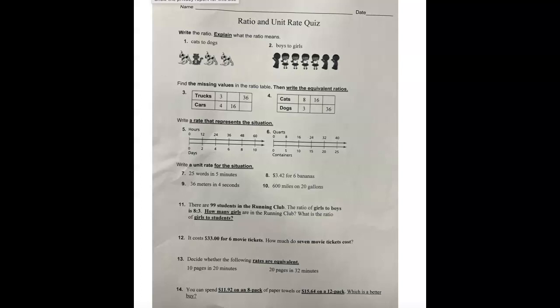Number 11, this is a tricky one. If you're having a hard time with this problem, you can skip it and come back to it, but I'm going to read it to you. There are 99 students in the running club. The ratio of girls to boys is 8 to 3. How many girls are in the running club? What is the ratio of girls to students?